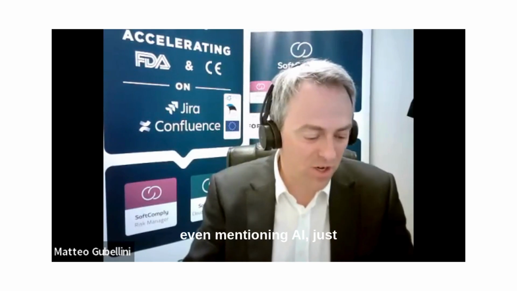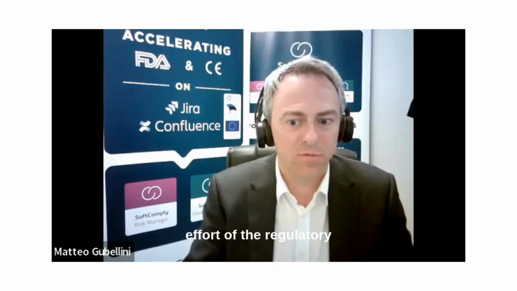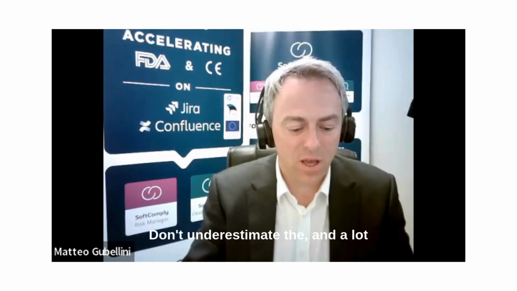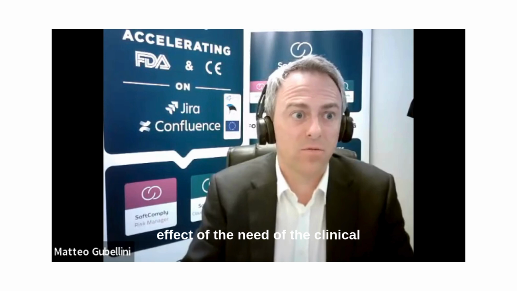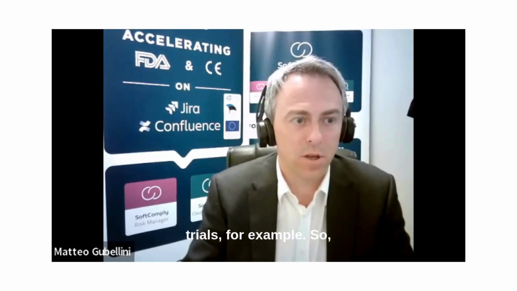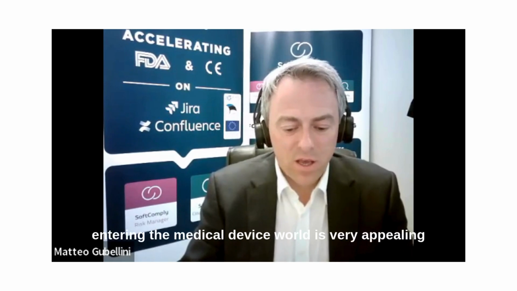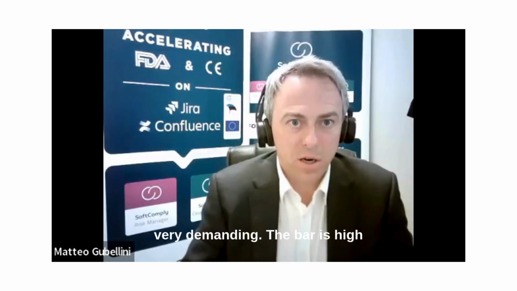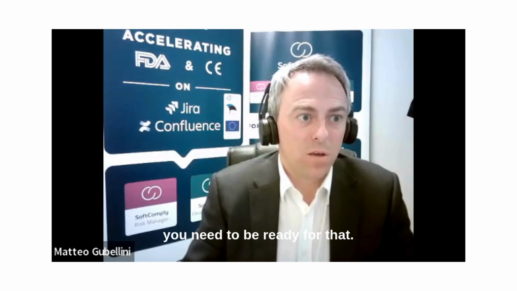Without even mentioning AI, just don't underestimate the effort of the regulatory burden. Don't underestimate it, and a lot of companies are doing it already. Don't underestimate the potential effect of the need for clinical trials, for example. So entering the medical device world is very appealing because the revenues are typically good, but it is very demanding. The bar is high, and you need to be ready for that.